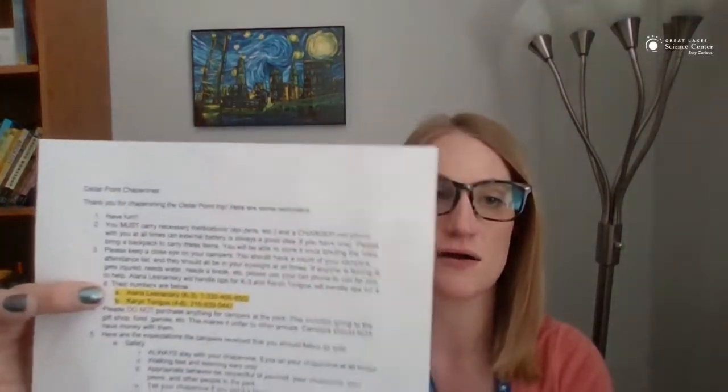Their phone numbers, which I suggest putting in your phone now, are highlighted in yellow on the chaperone sheet. They're also highlighted in yellow again in the Monday curriculum, that very first lesson plan for introductions. It's in the hints and tips sidebar, so it really should pop out at you. Put those phone numbers in, just do both of them in your phone now. That way you can contact them if you need to.